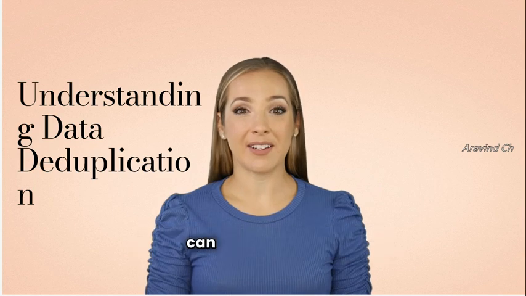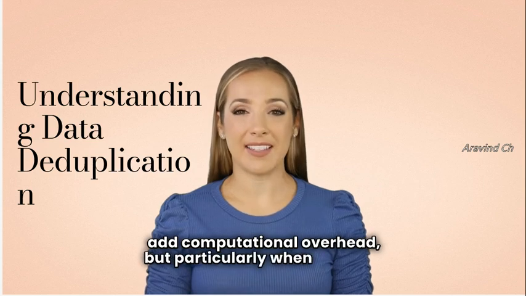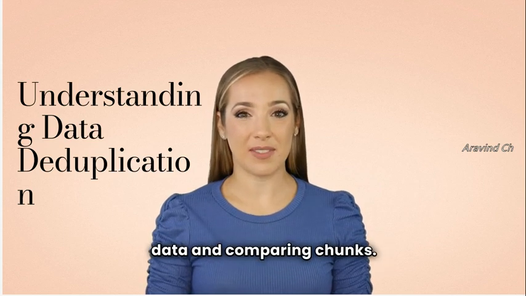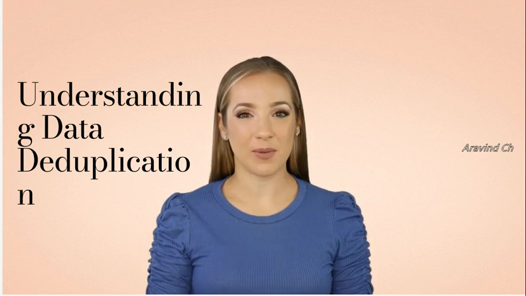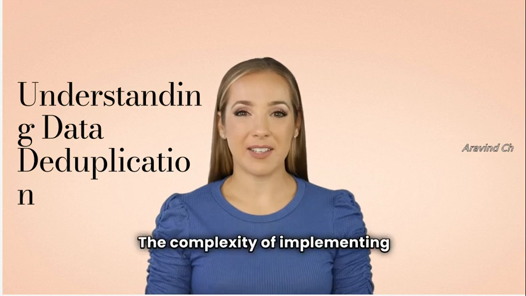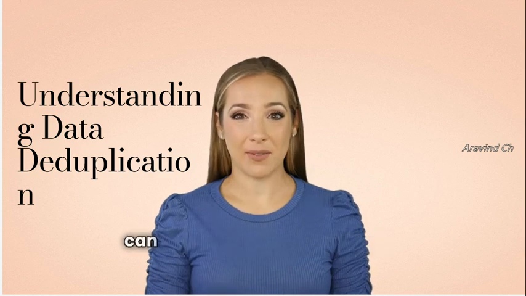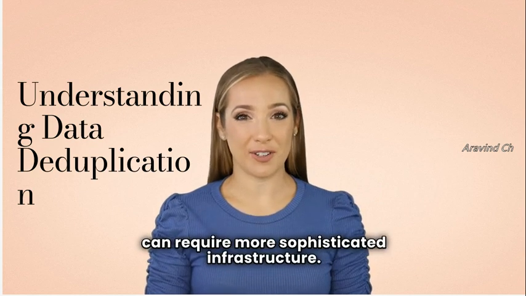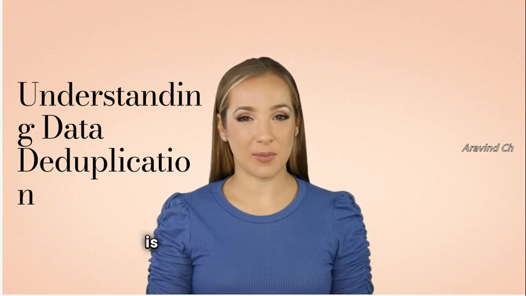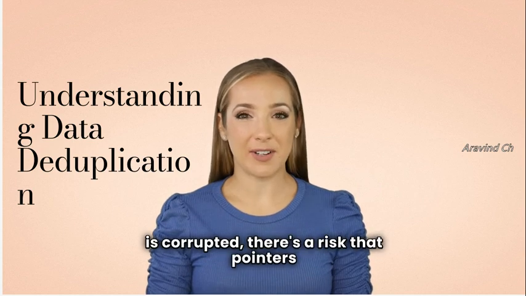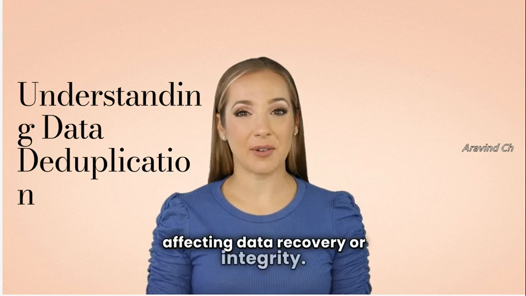Performance overhead can be a concern, as deduplication may add computational overhead, particularly when indexing data and comparing chunks. This can impact performance, especially on systems with high throughput data. The complexity of implementing deduplication, particularly at the block level or with variable lengths, can require more sophisticated infrastructure. Additionally, if the deduplication index or database is corrupted, there's a risk that pointers to deduplicated data might be lost, potentially affecting data recovery or integrity.